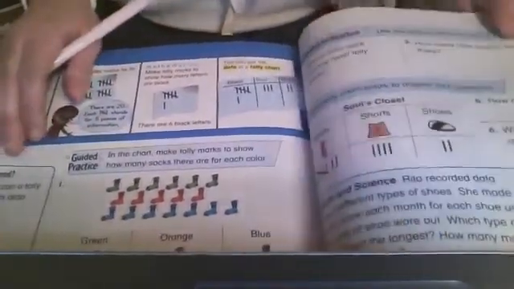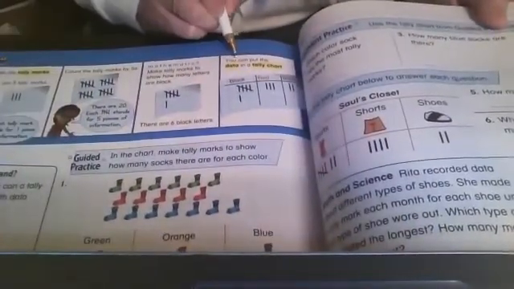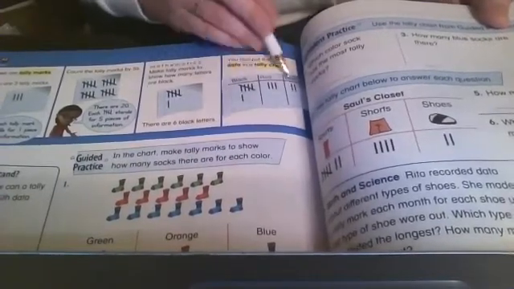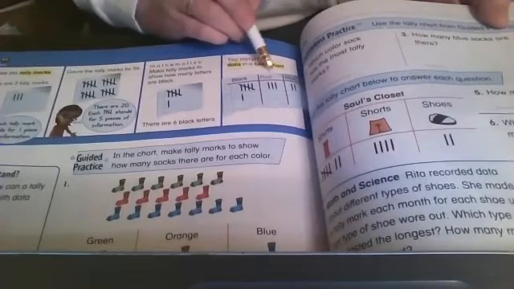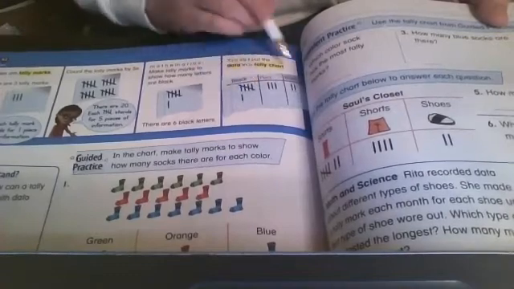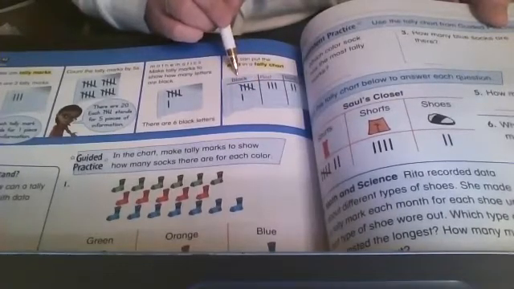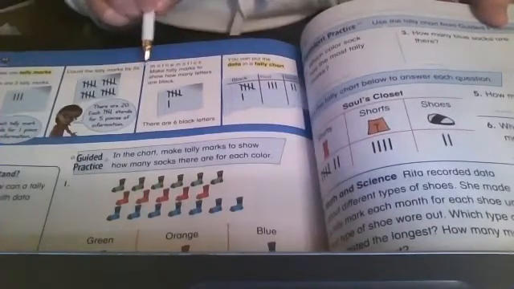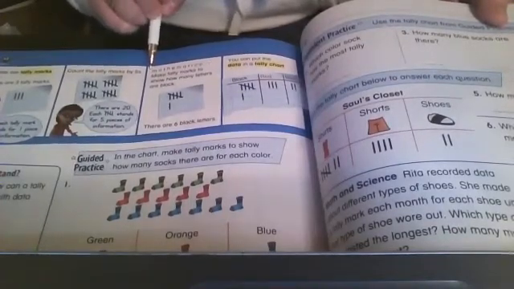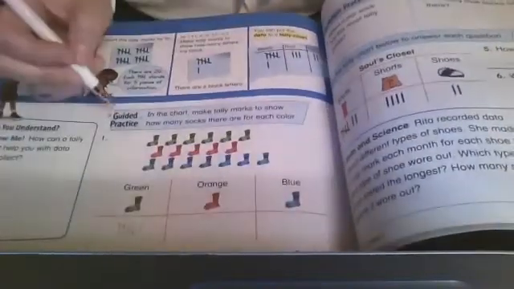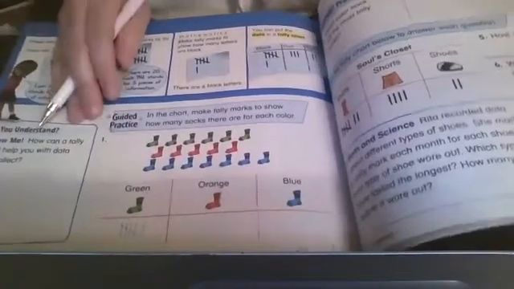Okay. And then finally, the last box is you can put the data in a tally chart. And you can see their tally chart for the different colors looks very much like our tally chart when we were representing the colors of crayons, right? They're doing the colors of the letters in the word mathematics. Okay, so let's go ahead and move forward to the guided practice.